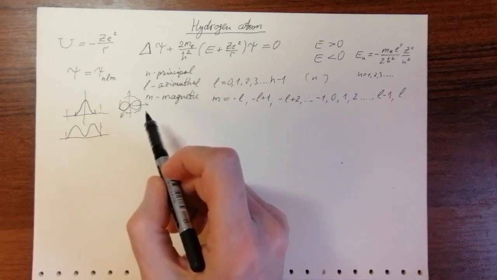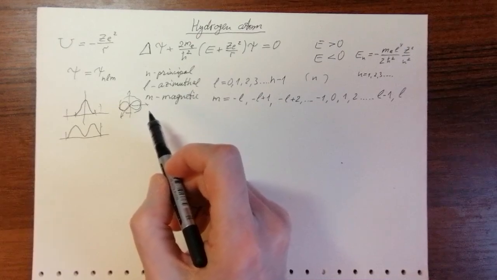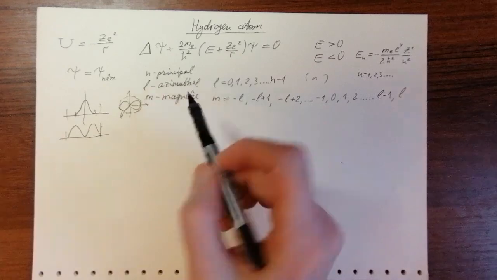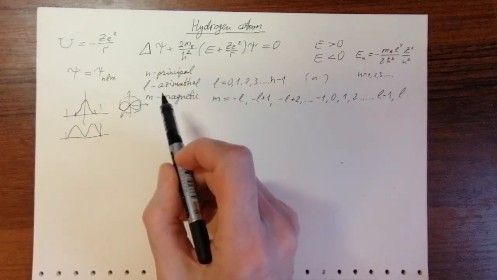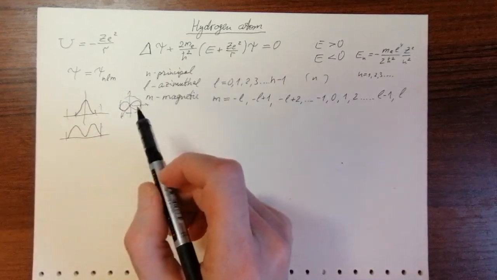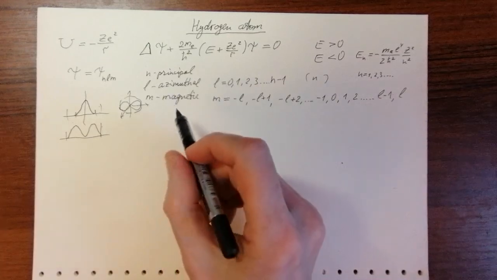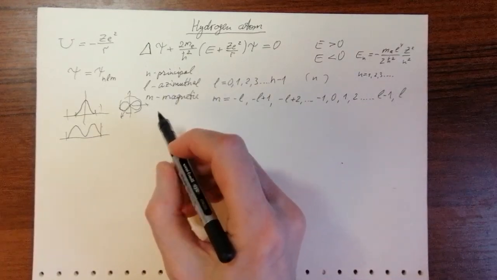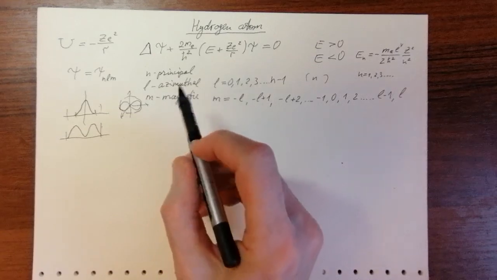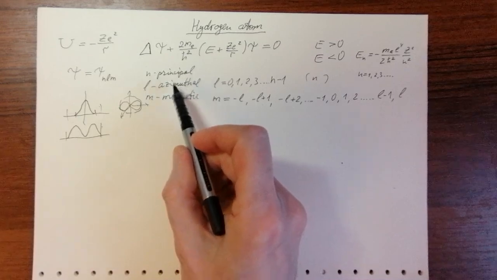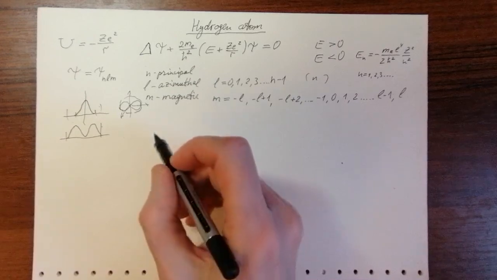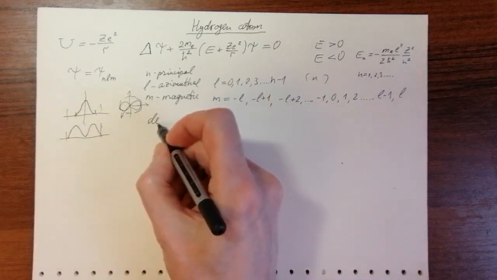Such states have different psi's, and different psi's means different states. But if they have the same energy, such states with the same energy but different L and M are called degenerate states. So these states are degenerate, and the number of states which have the same energy but different psi's is called a degree of degeneracy.